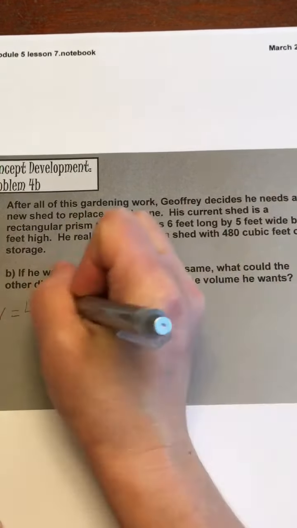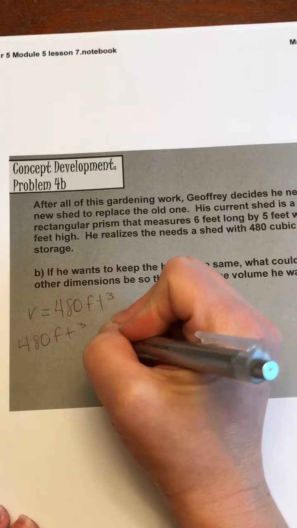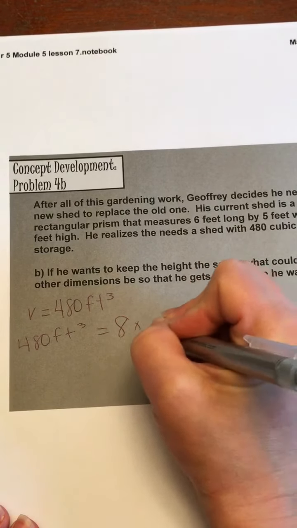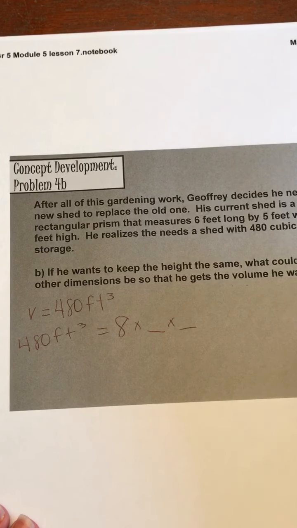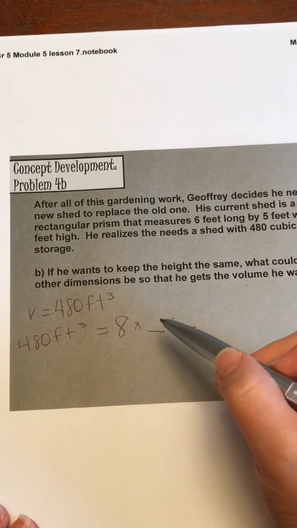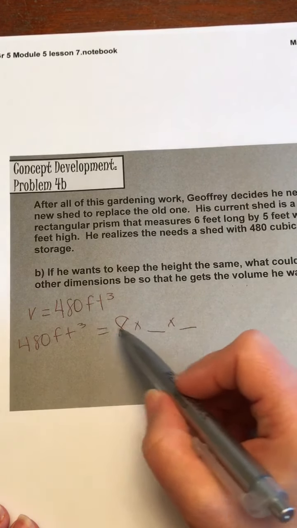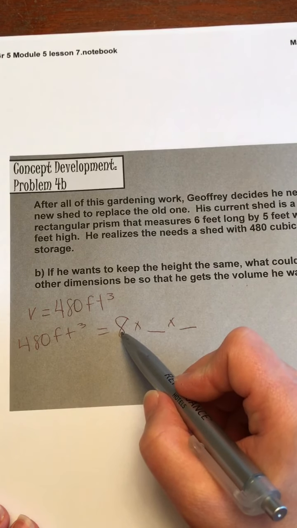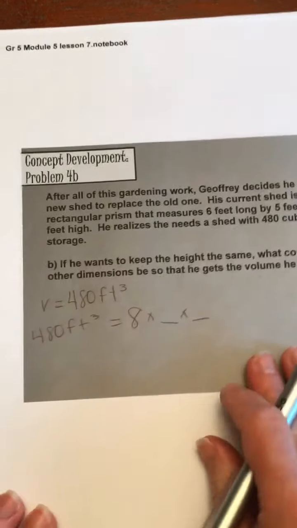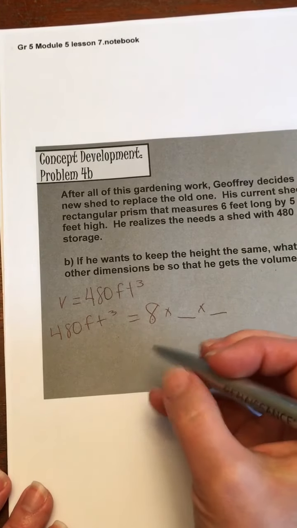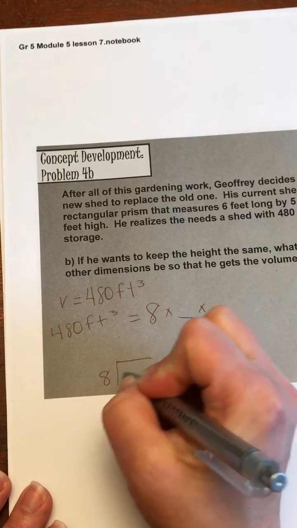Okay? So if he keeps the height the same, 8 times what? 2 numbers. So I am going to take this 8 and divide it into 480 and see what I get there.